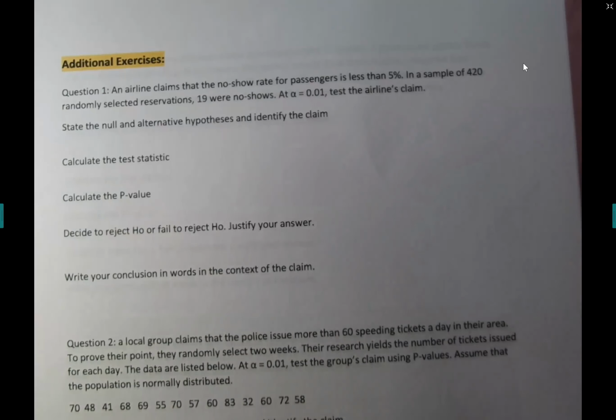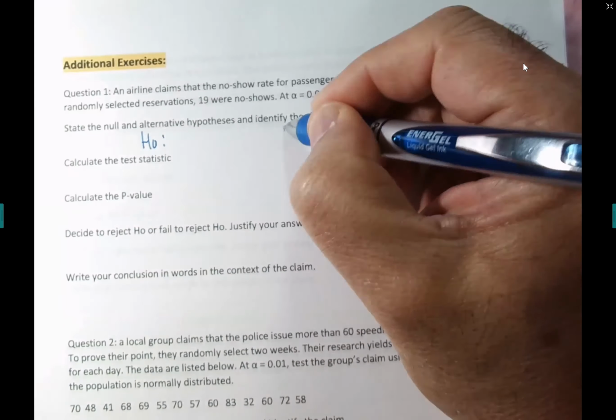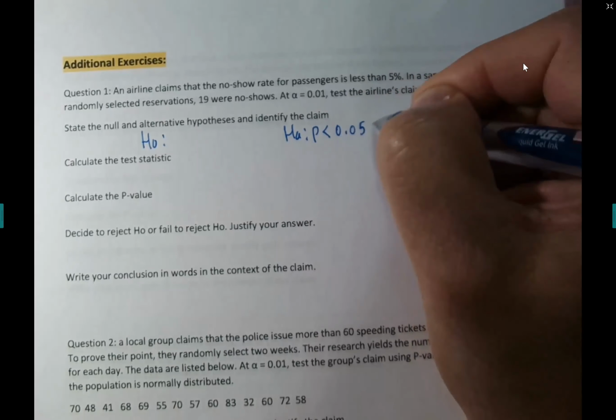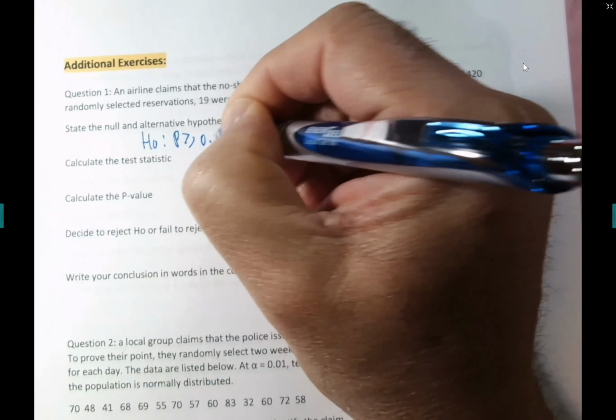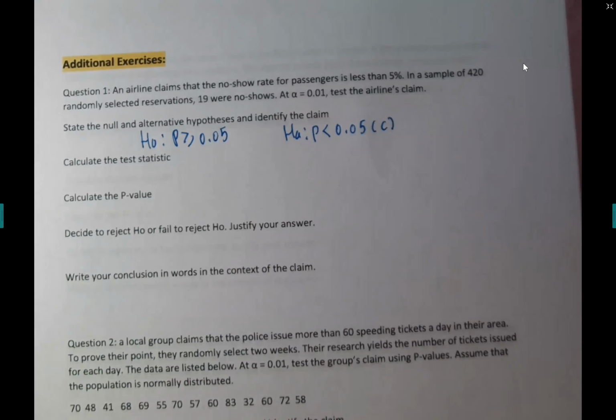And at least tell you which test we will be using on those problems. An airline claims that no-show rate for passengers is less than 5%. So would you guys agree with me that H0 and HA will be: the claim is less than 5%, and here will be greater than or equal to 0.05.